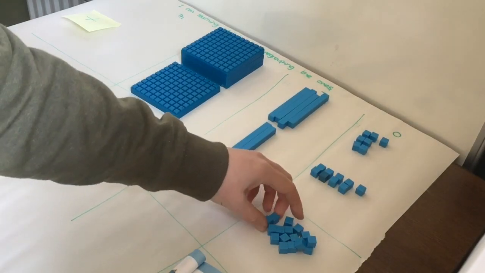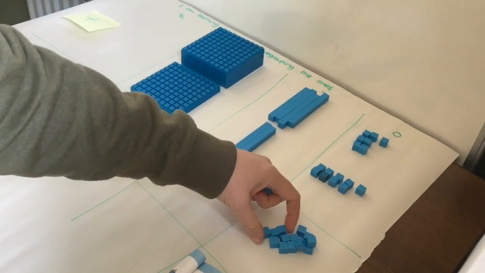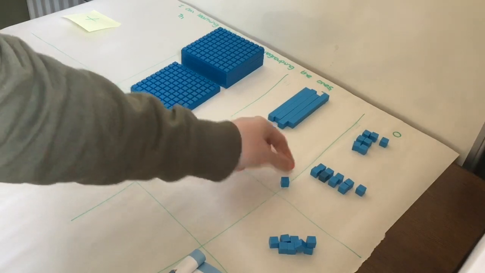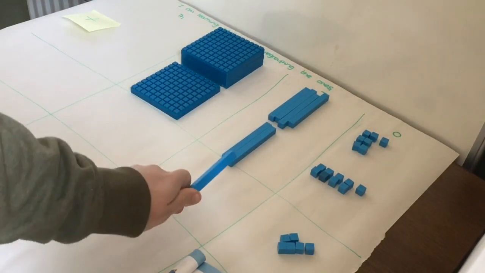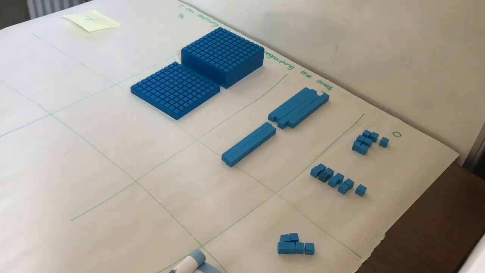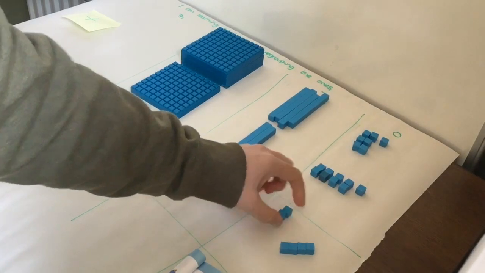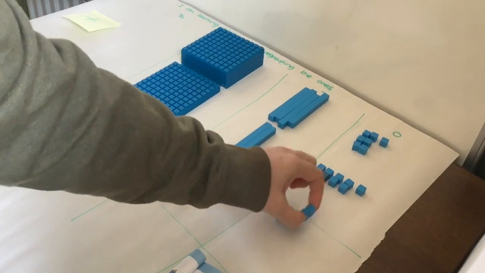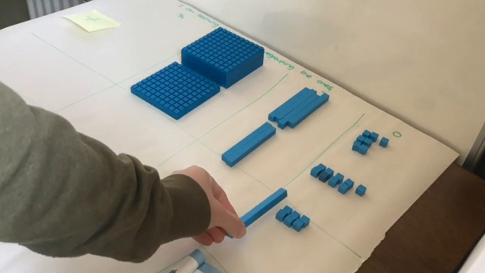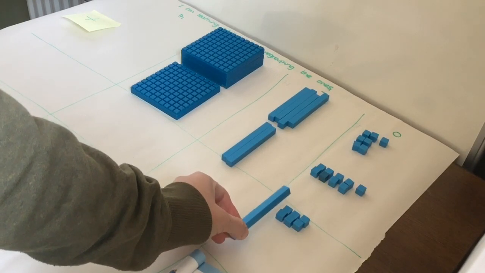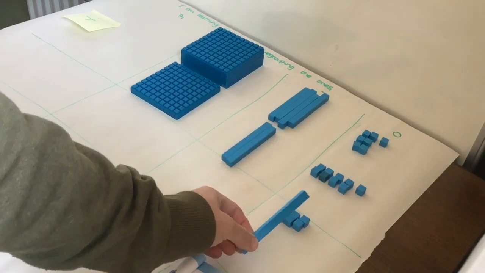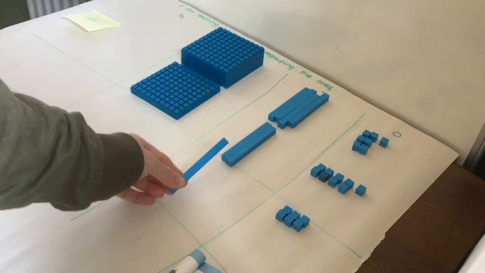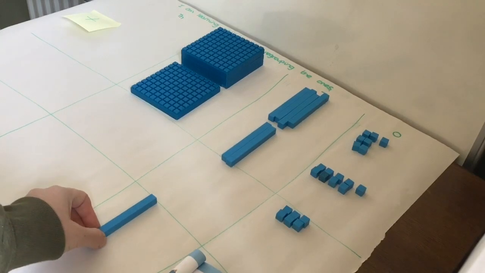So if I regroup 10 of these, 3, 6, 9, 10, for a 10, I'm regrouping those 10 ones. I'm going to put those out of the way. And that would leave me with 2, 4, 6 ones. So altogether I still have the 16 ones, but the 10 can't stay in the ones column. So it has to go into the tens column. So with my class I say we boing it over and put it under.